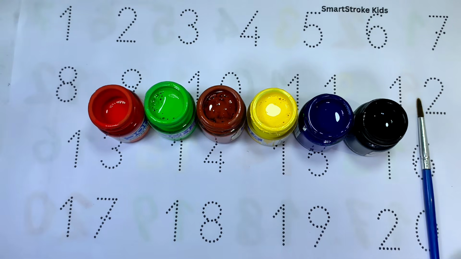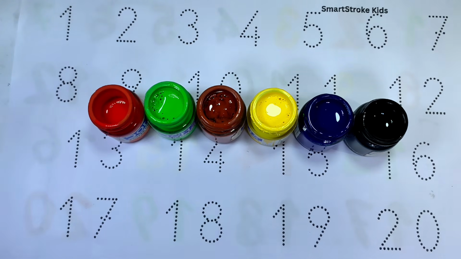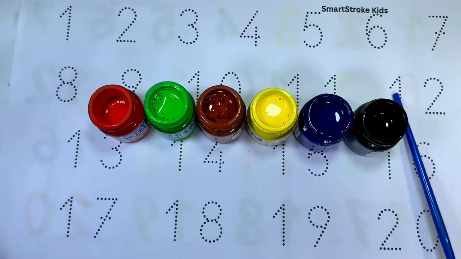Today we will learn and draw numbers 1 to 20. So kids, let's learn the names of the colors.